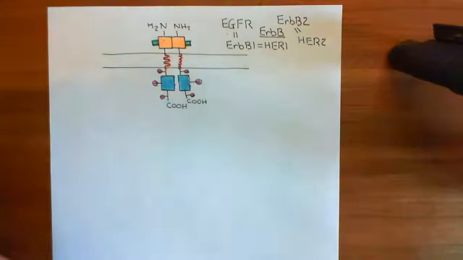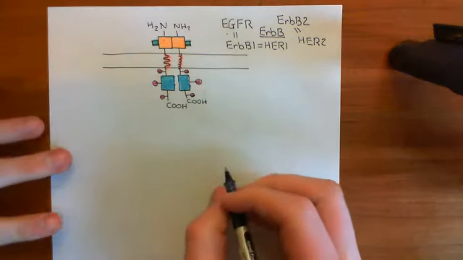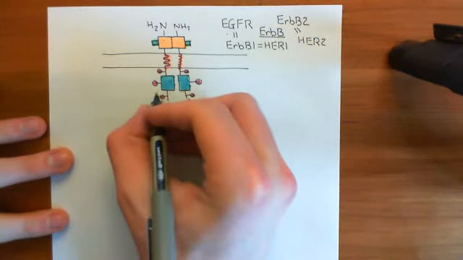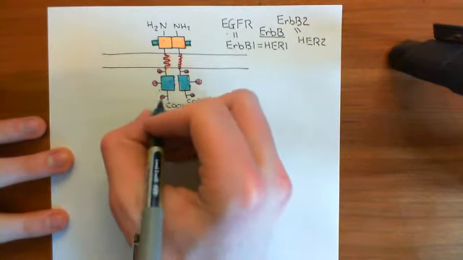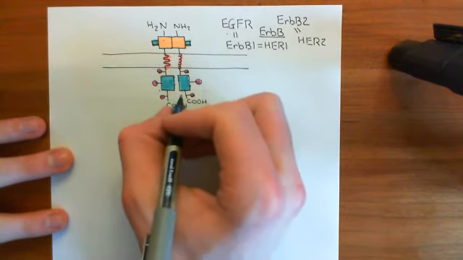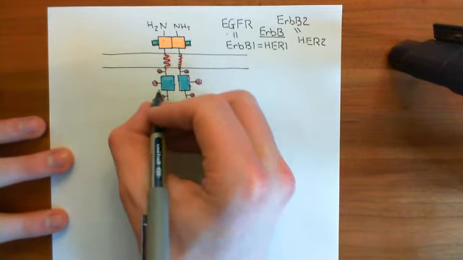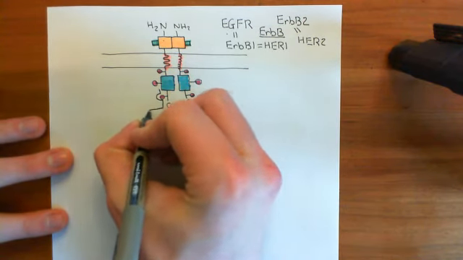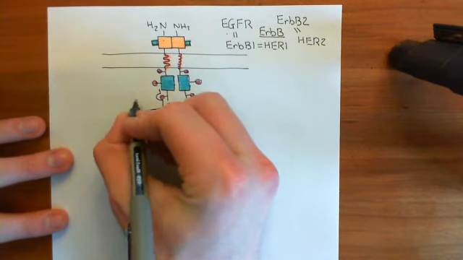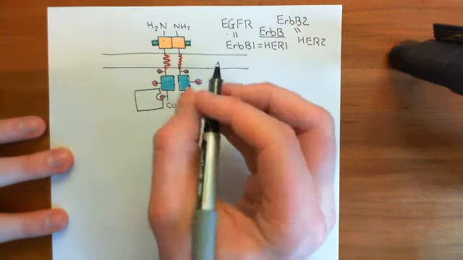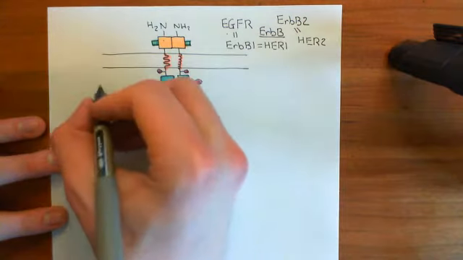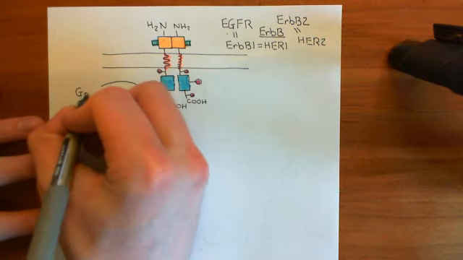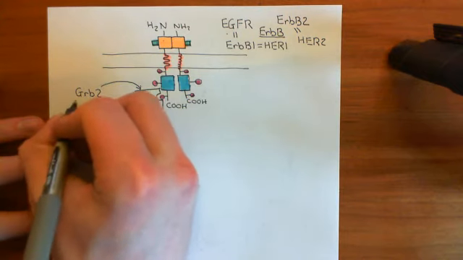Okay, so we now have these phosphotyrosine residues which are going to serve as docking stations for other proteins. Now, the protein we're going to be interested in, since we're looking at the RAS, RAF, MEK, ERK pathway, is a protein known as GRB2, but there are many, many different proteins which are capable of binding to these phosphotyrosine residues on receptor tyrosine kinases. So this protein here is going to be called GRB2. Now, what does this stand for?